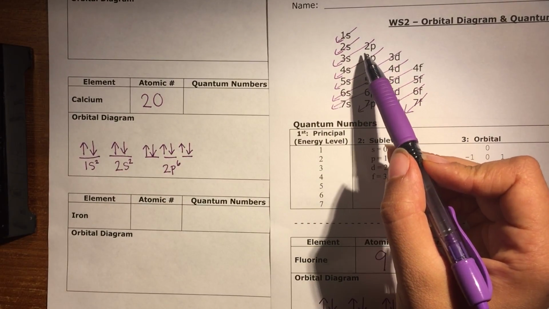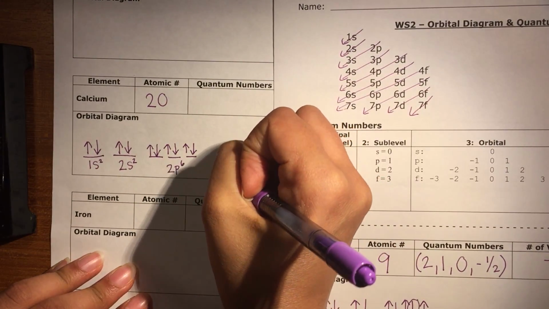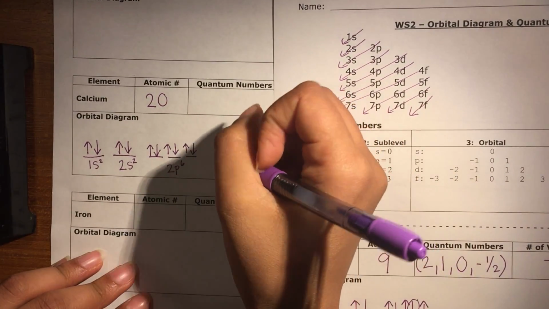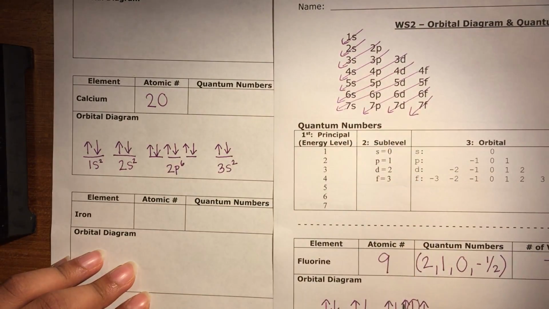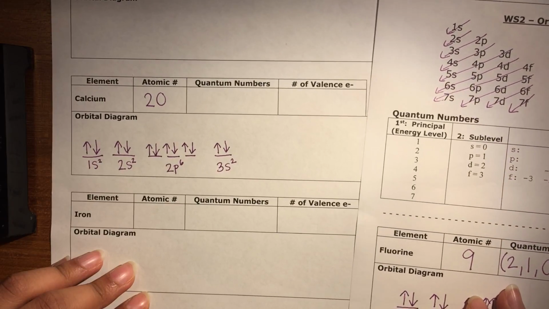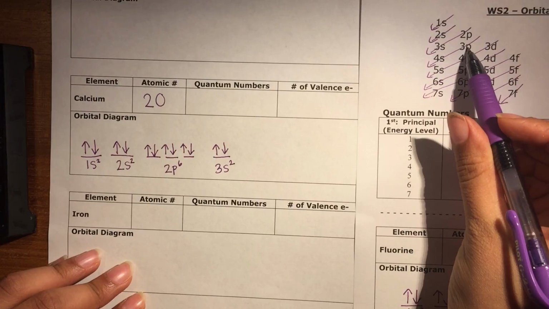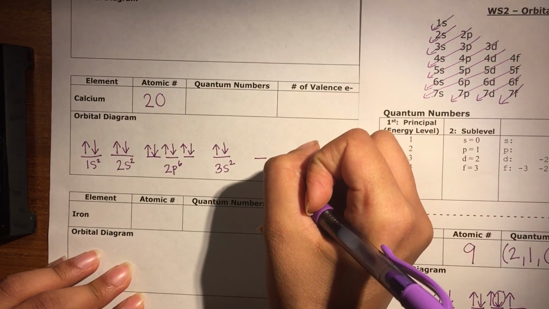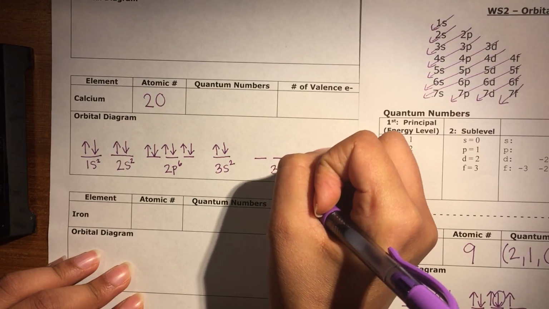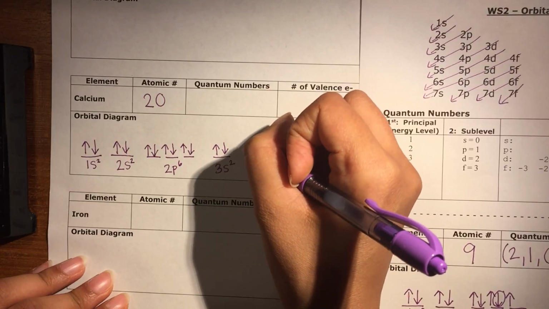So after 2p comes 3s. And s is only 1 orbital. I'm going to need both of those. Okay, we're at 12, still not at 20. After 3s comes 3p. 1, 2, 3. 3p. And we'll draw our arrows.